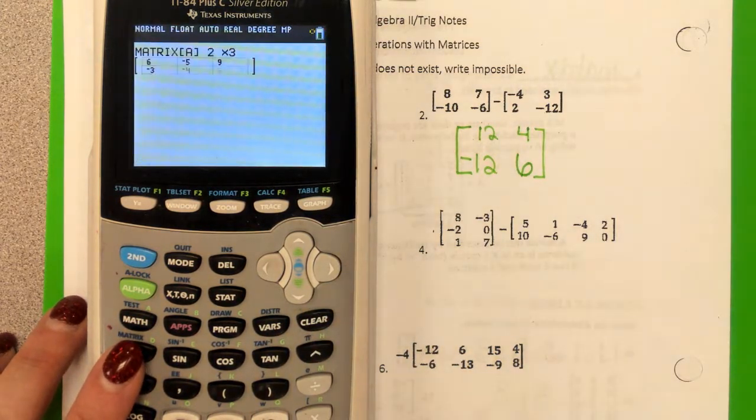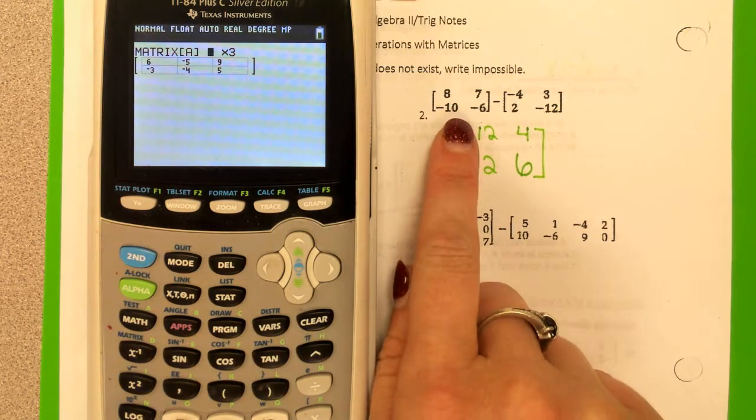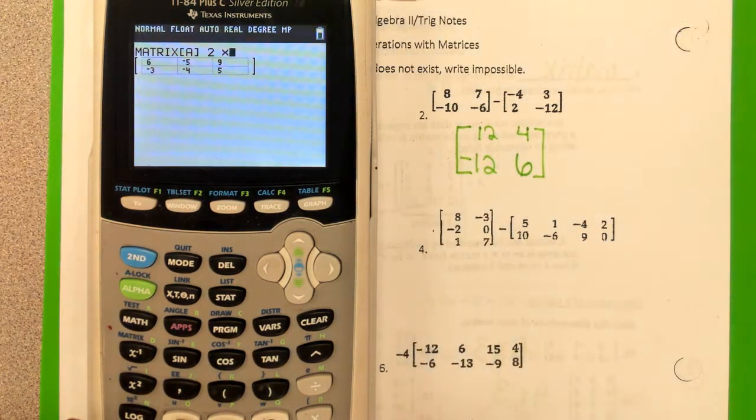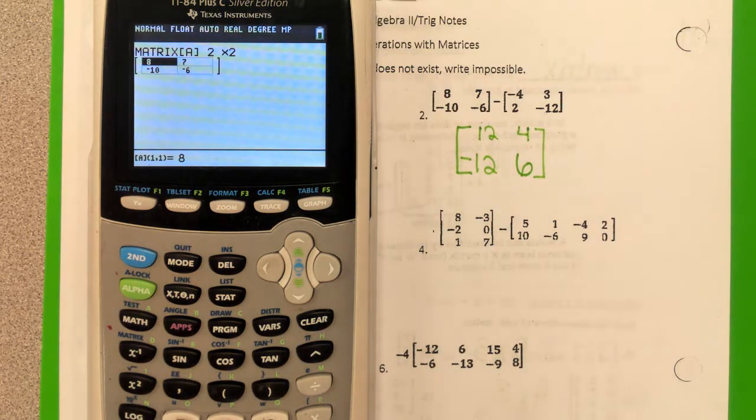Hit enter. What size is this first one? 2 by 2. So 2 enter, 2 enter. Alright, you got 8 enter, 7 enter, negative 10, negative 6. You got to have issues with the first one. So then you go back.